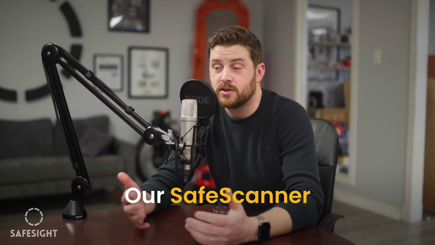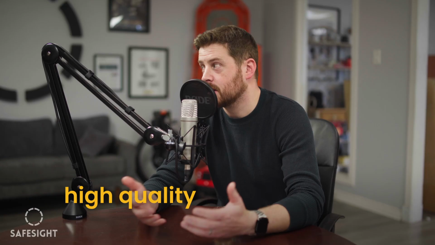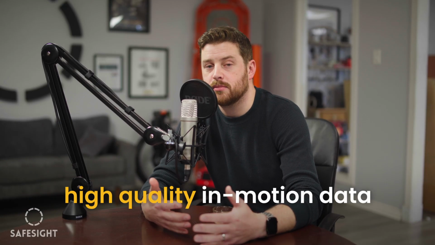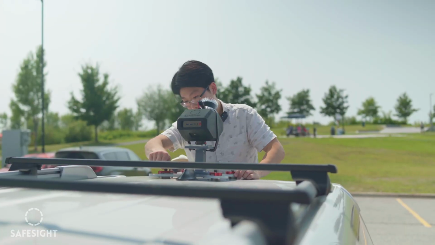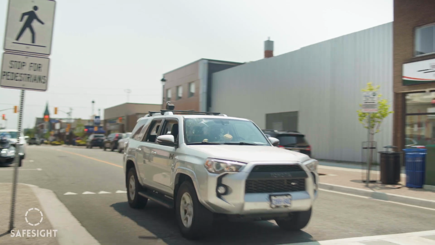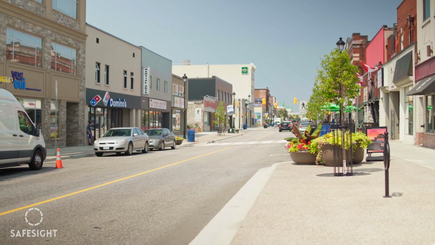We've been putting our SafeScanner to the test to collect high-quality in-motion data of city infrastructure. We've been scanning things like pavement data to detect potholes, cracks, any sort of deterioration over time. We can track that data to get a good assessment of what sort of budgeting might need to be done for maintenance at a municipal level.